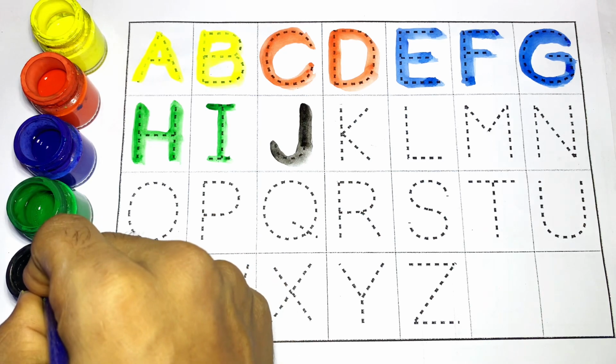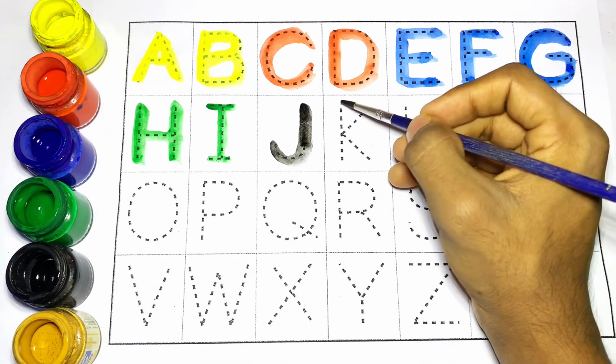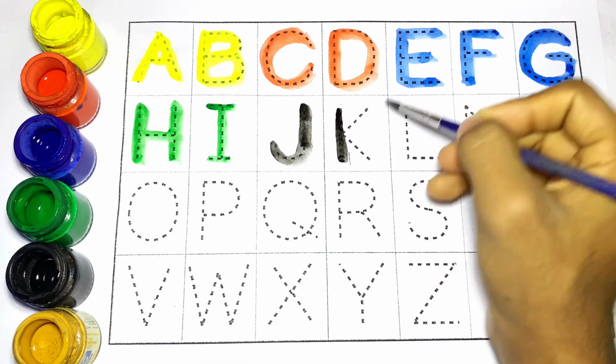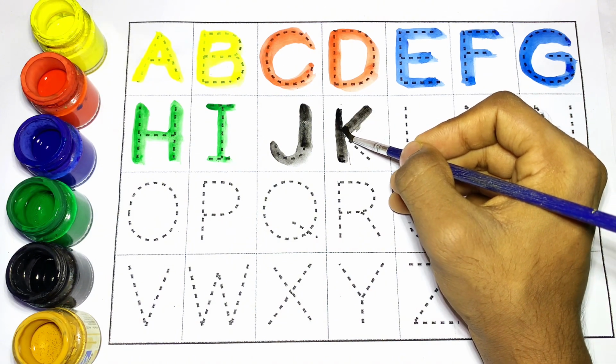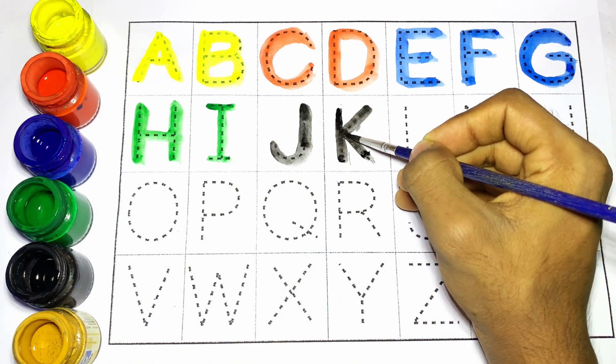Kids, again use black color and draw K. K for king. The alphabets of K.